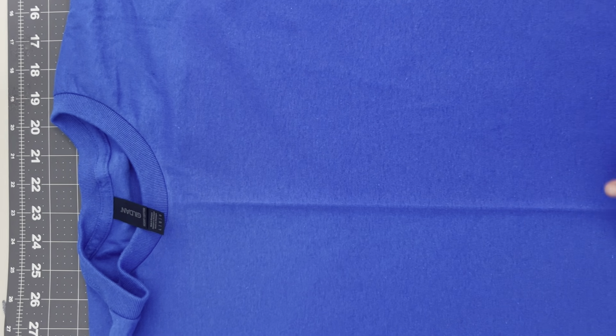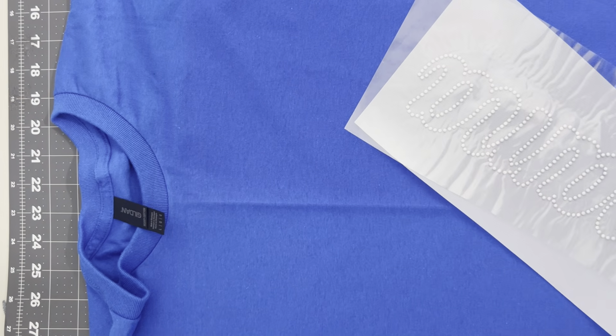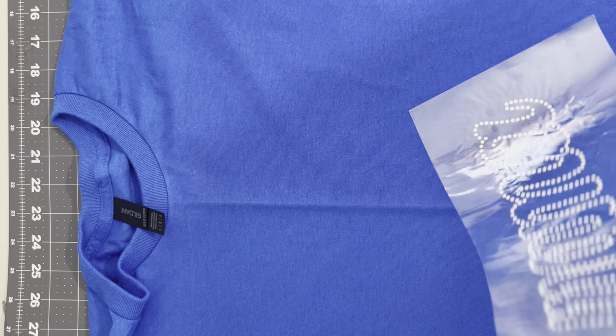Okay guys, I'm gonna put this together. I'm gonna first do the outline.